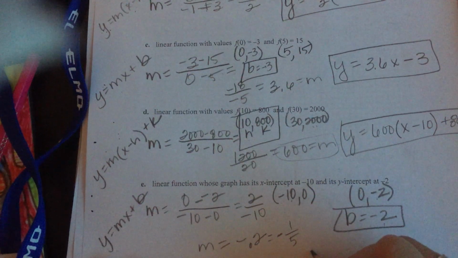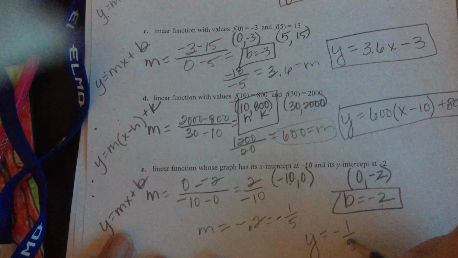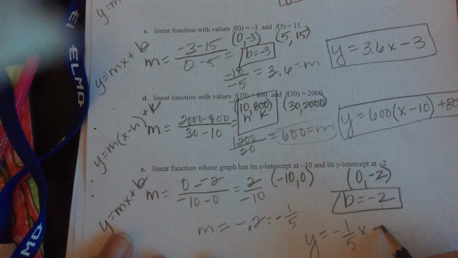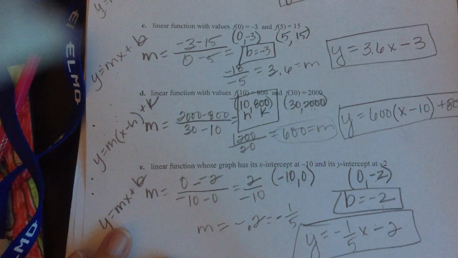y equals mx plus b. So last but not least, y is negative 1/5 x, or negative 0.2x, minus 2. That should help as we move into our next section of Algebra 2.